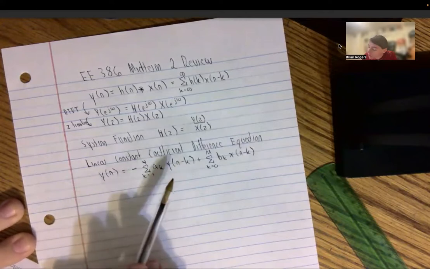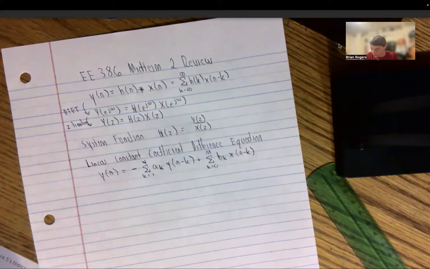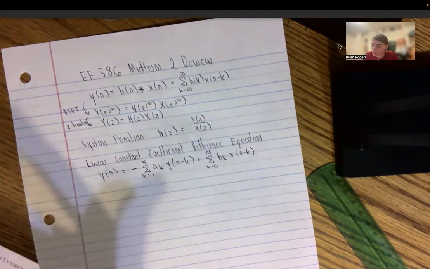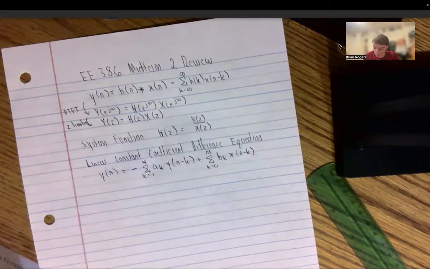So with this linear constant coefficient difference equation, what we like to do a lot of times is manipulate it to get the transfer function by taking the z transform of each of these terms.